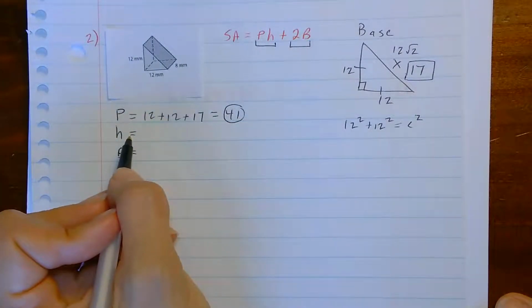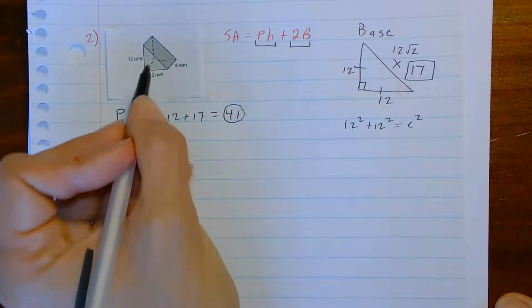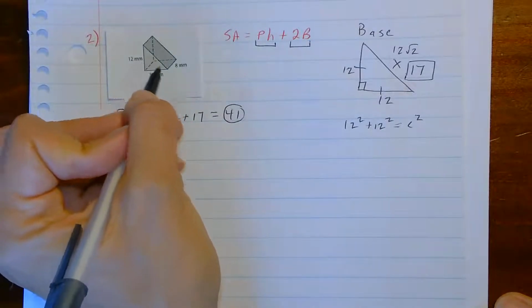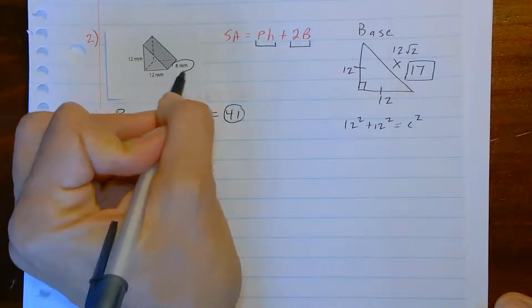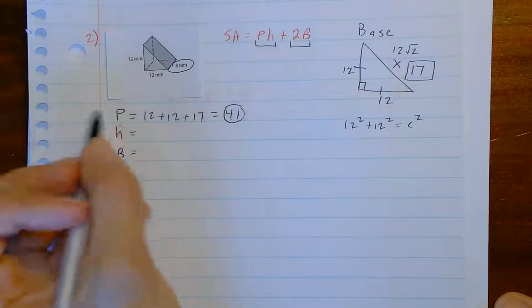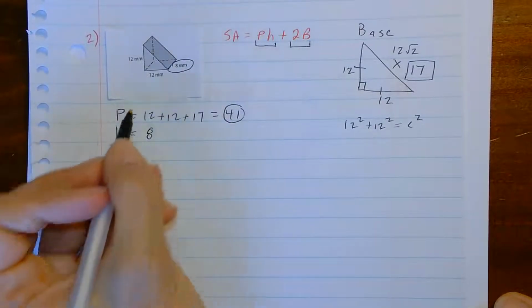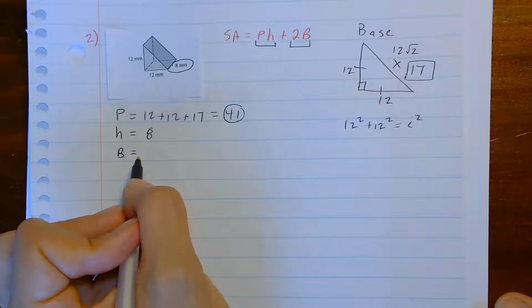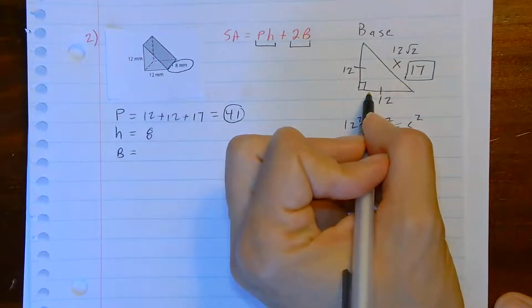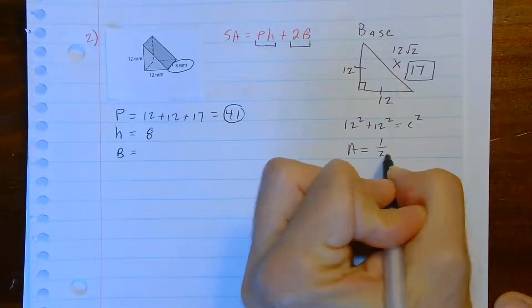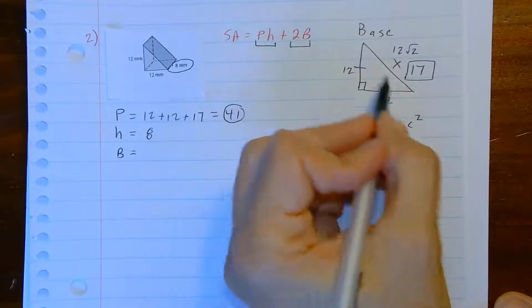Okay, H is height of the object if it's sitting on its base. So you have to picture you standing this straight up and down and sitting it on this triangle. It would stand 8 tall, which seems weird because 8 is on the side, but you have to picture standing it up on its base. It's the height of the object when it's standing on its base. And then capital B is the area of the base. So now I'm going to come back over to my base and I'm going to find my area. My area of the base is 1/2 base times height because it's a triangle.